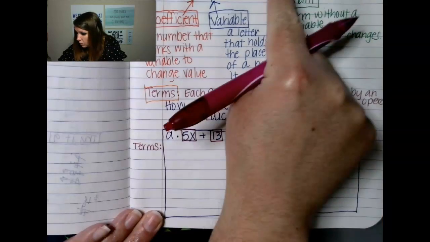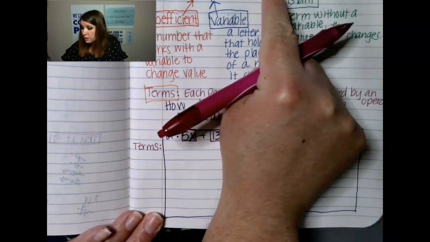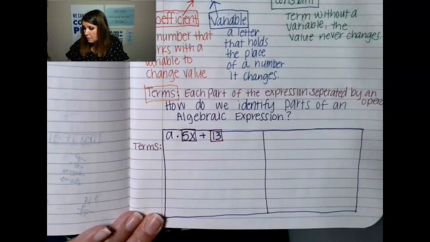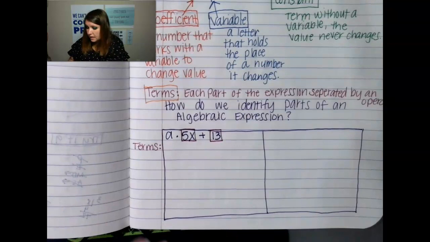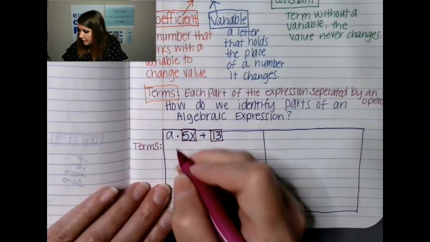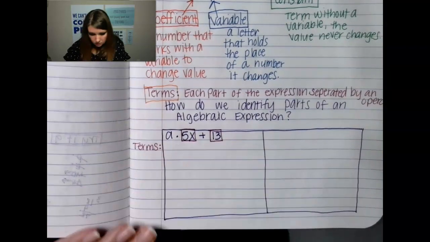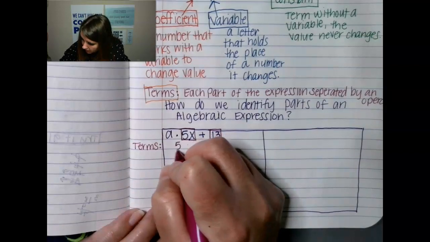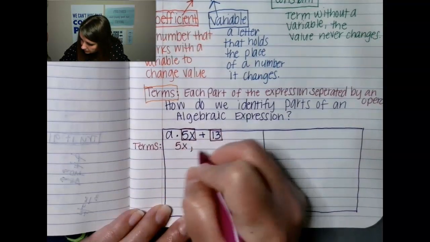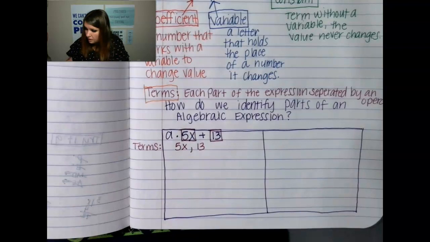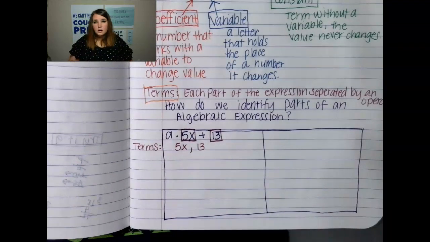We saw up above in our notes that when we put this operation, it works like a comma. We're just going to think of this like a comma. So we're just going to rewrite this right here in this list. 5x and 13. Those are the terms. 5x and 13 are the terms.